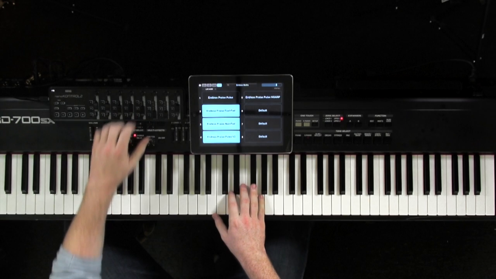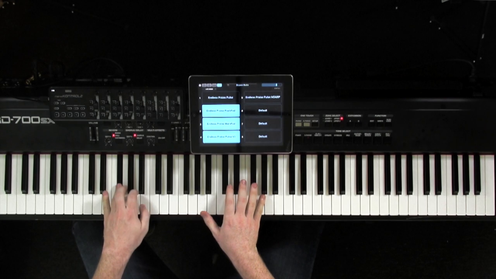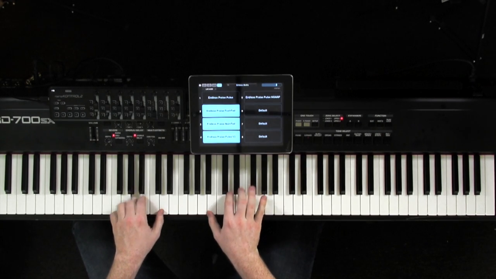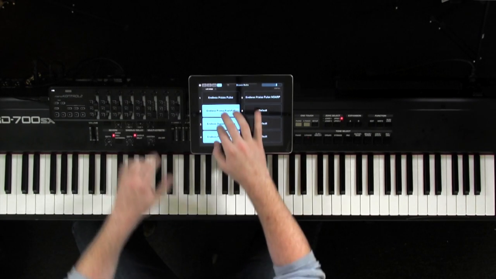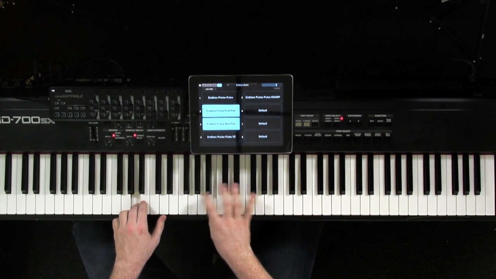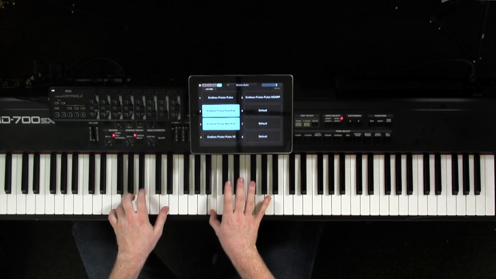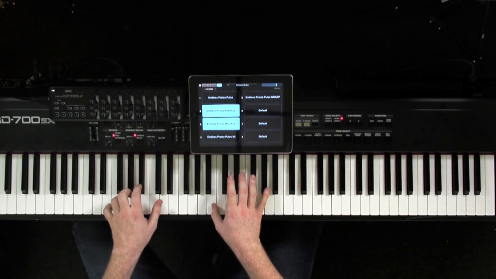When we put them all together, it sounds like this. So you can see those really work very well together. Now again, the prerequisite is you gotta have MainStage and you gotta have Omnisphere. So that's what we're gonna dive into next.